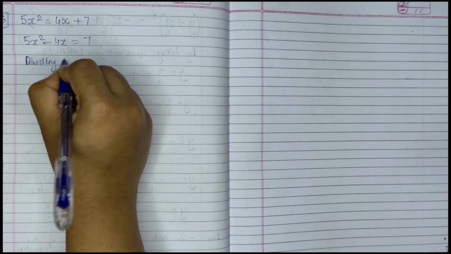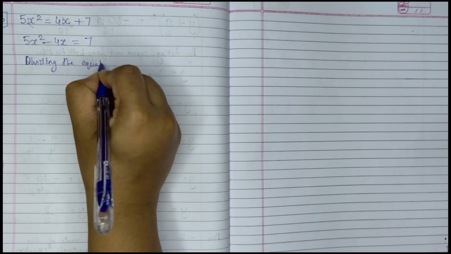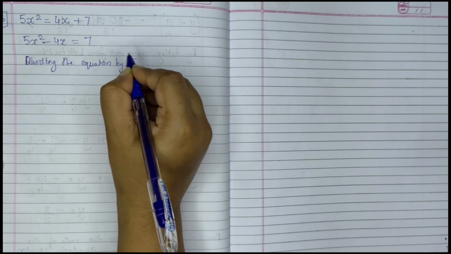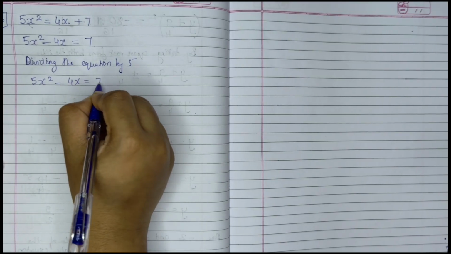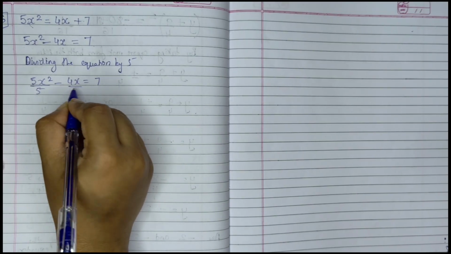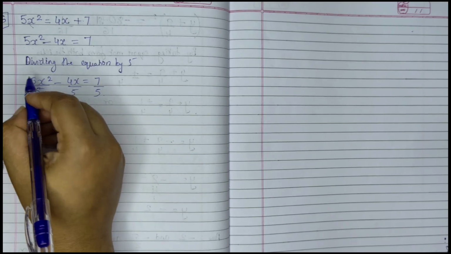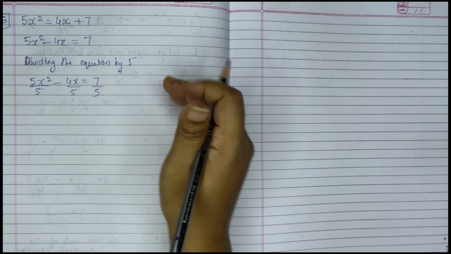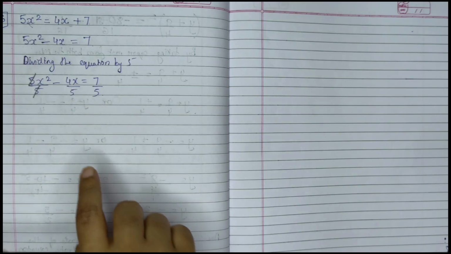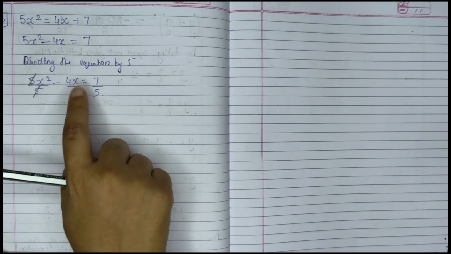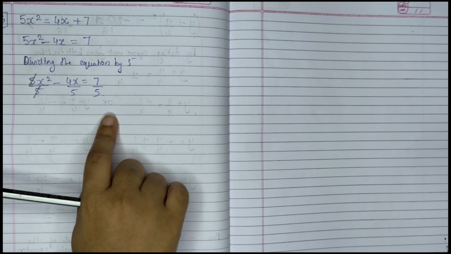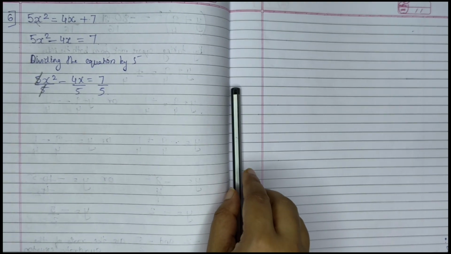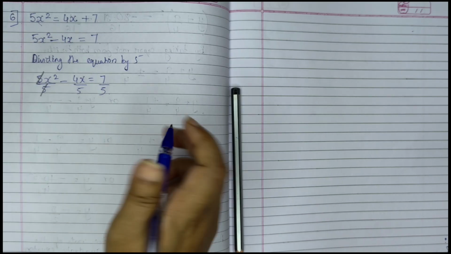Dividing the equation by 5. So first write it, 5x square minus 4x is equal to 7, and then divided by 5. Okay, so when you divide it by 5, this 5 and this 5 will get cancelled. Here you cannot cancel anything. 4 upon 5 and 7 upon 5 will be as it is. Understood? So now we cannot cancel this. So this we will have to keep it as it is. Now what you do is, write it down as it is.